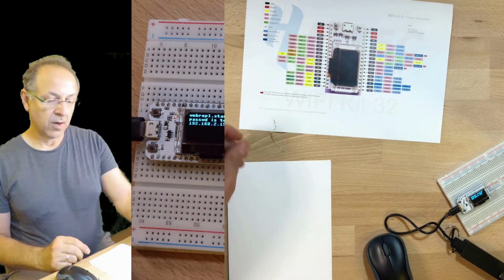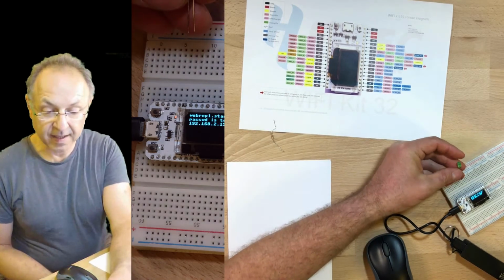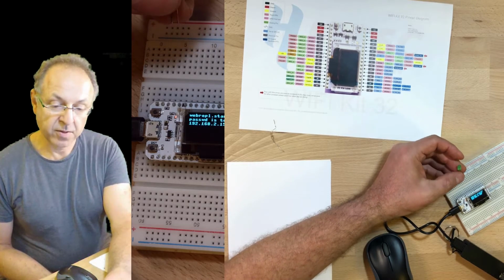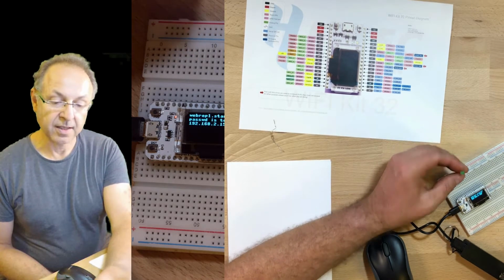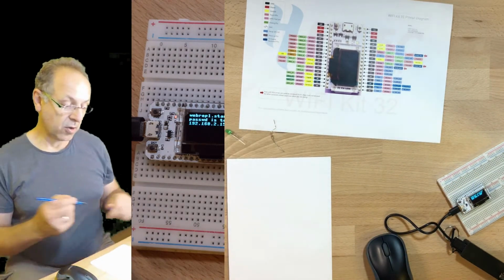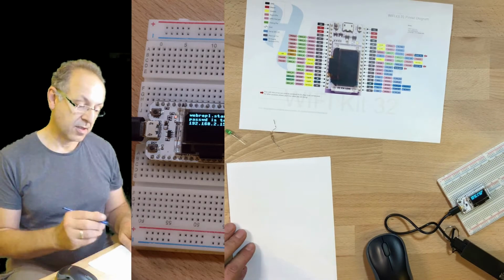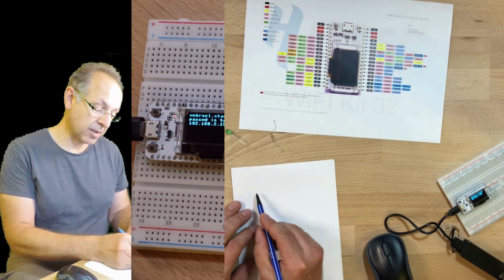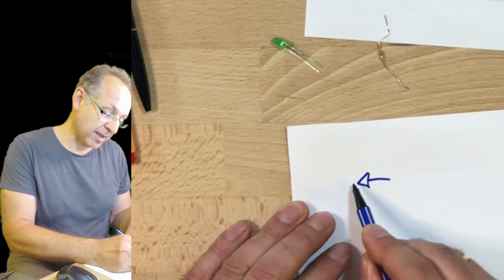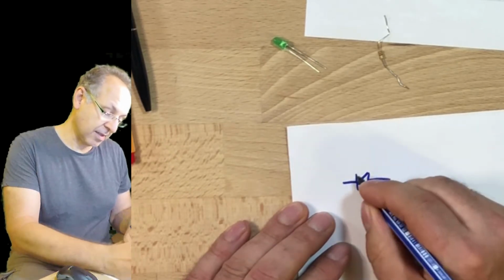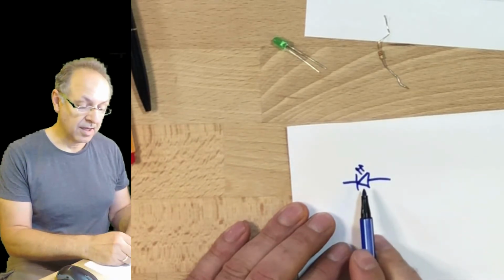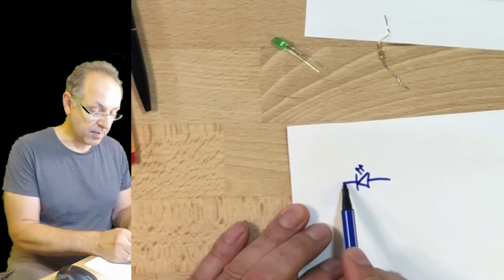So we want to look at how to connect an LED to the ESP32, but first we look at how to connect an LED to make it light. We start with what is the symbol for an LED we would use in a schematic. The symbol in a schematic for an LED is this: it's a diode with two arrows that indicate that light is emitted.